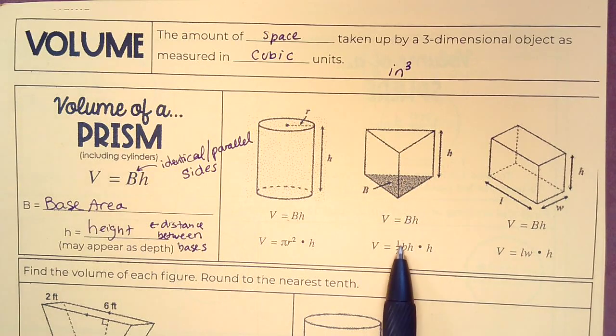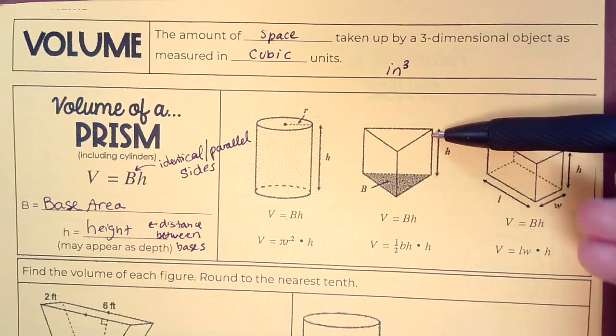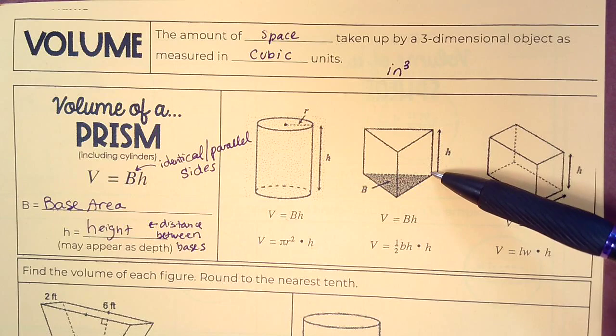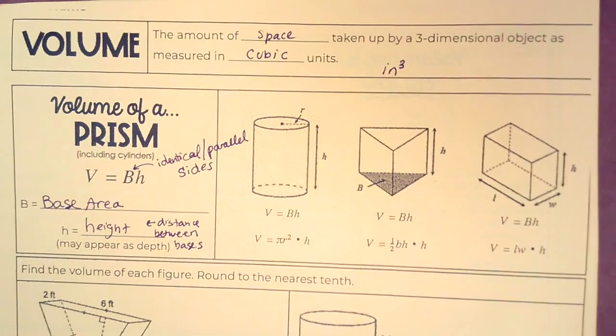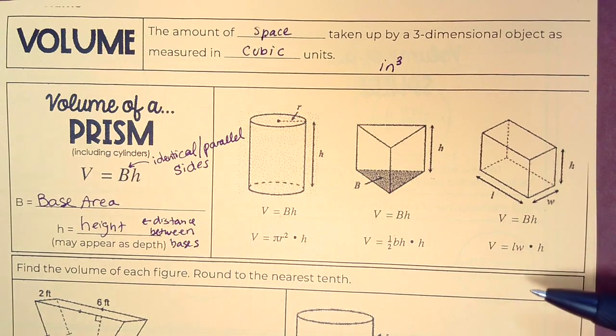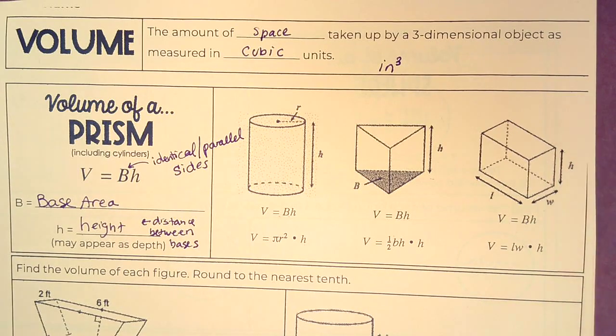So base area, 1/2 base times height, times the height, the distance between the triangles. We're not really worried about these rectangles at all, except for the height. For a rectangular prism, it's going to basically be length times width times height, because the length times width is your base area, and then times the height.